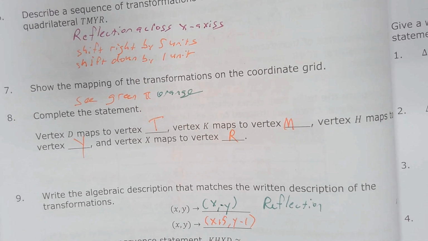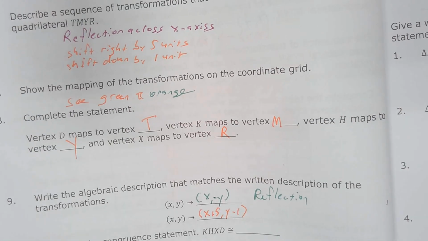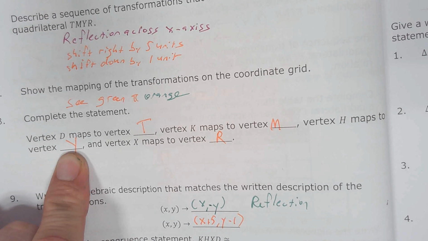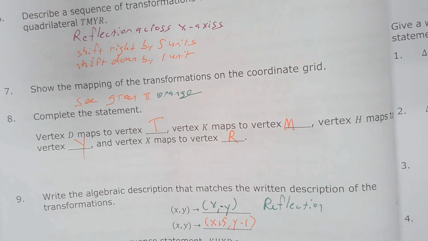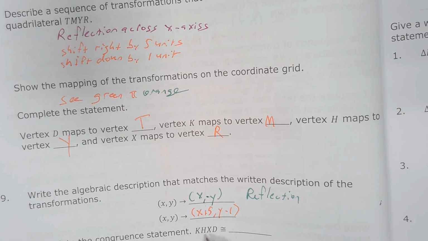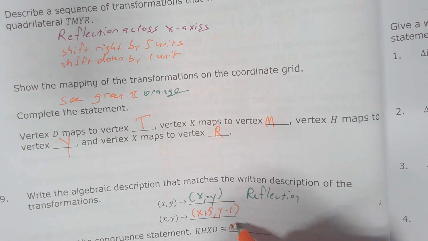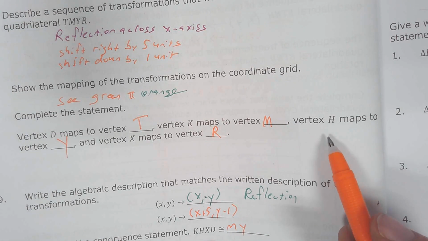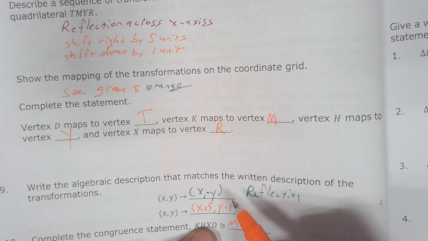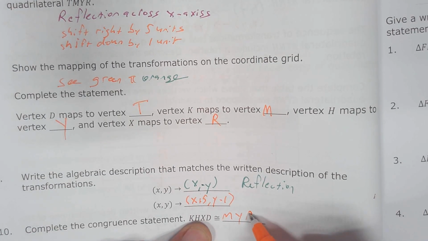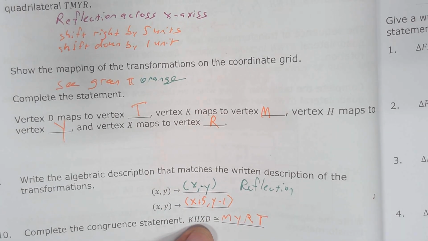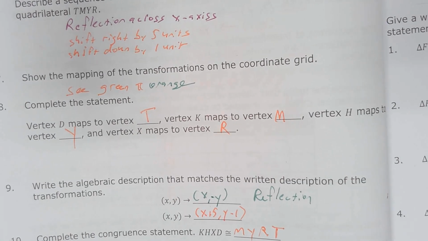Okay, and then my congruent statement, because of this, I've got to look at the right order. It was going to be KHXD. So my K was M, my H was Y, my X was R, and my D was T. So you've got to make sure that's all in the right order. And that's it. Hope you get it.